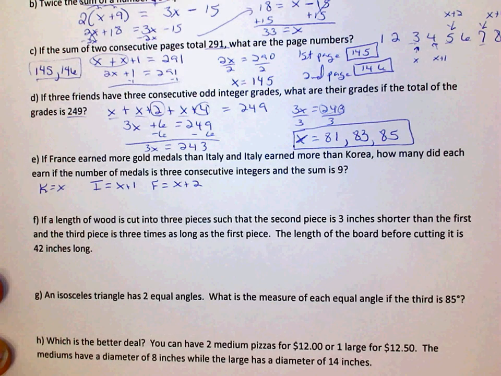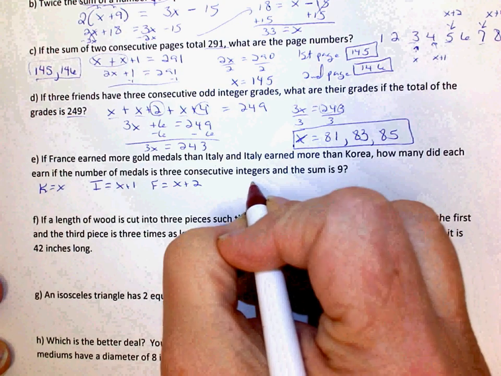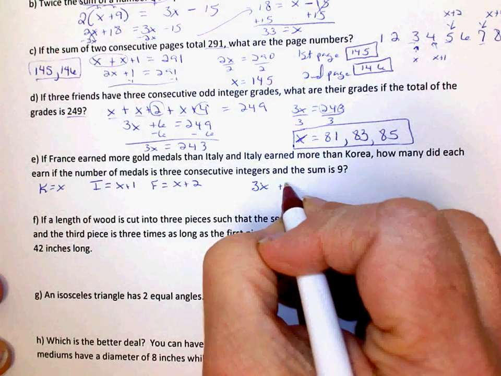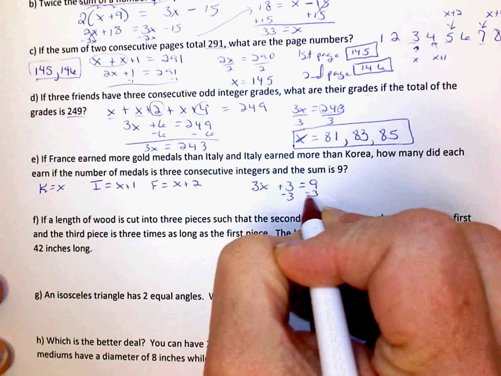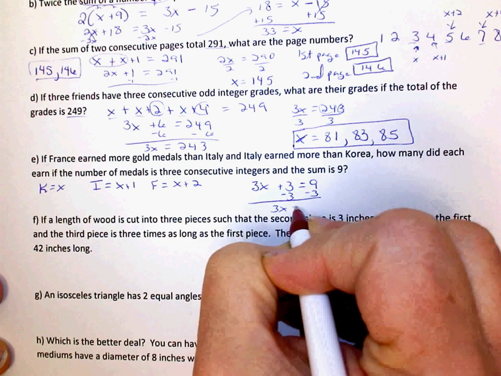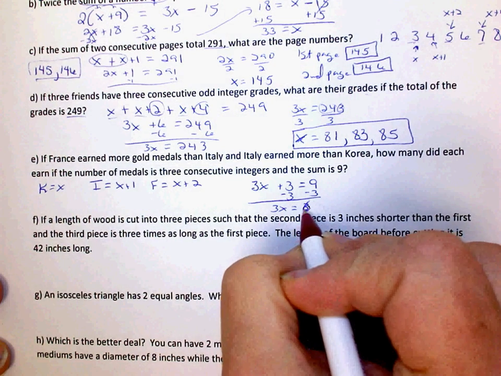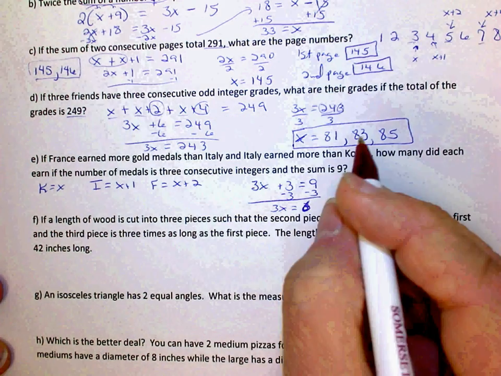And then I'm going to take x plus x plus x is 3x, and 1 plus 2 is plus 3 equals 9. Subtract 3, and we get 3x equals 6.